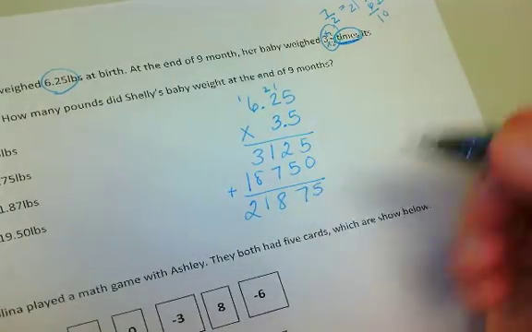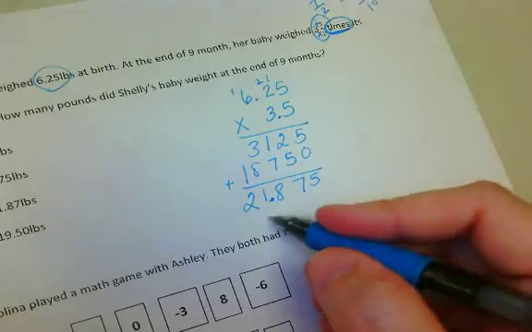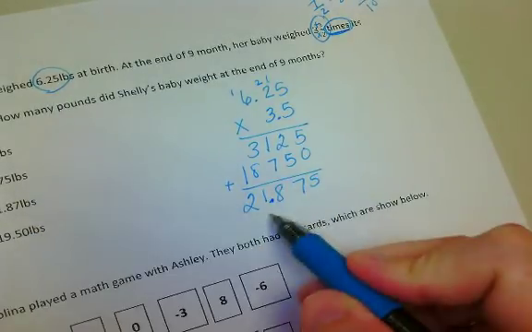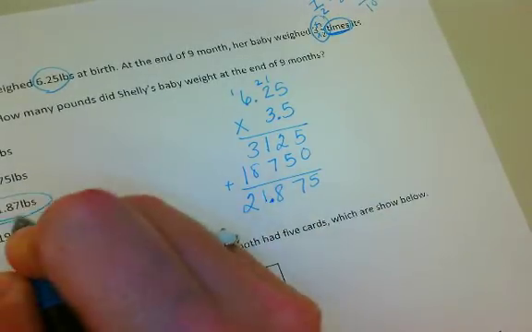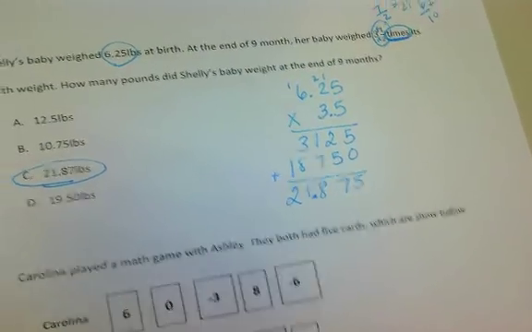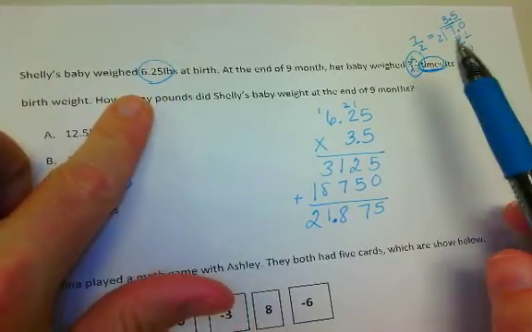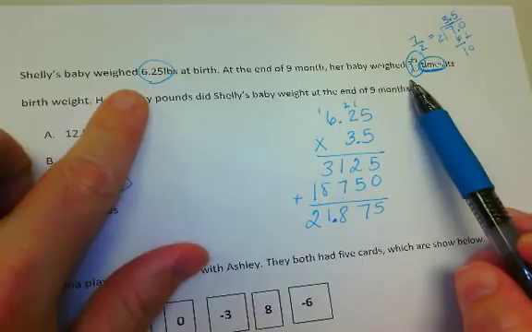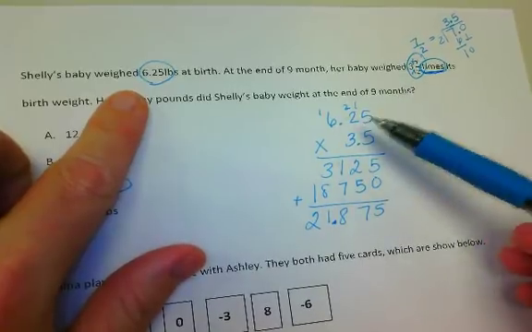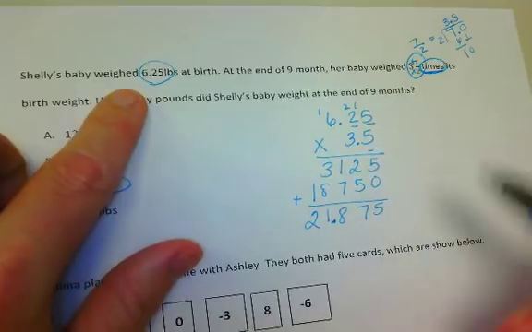Carolina played a math game with Ashley. They both had 5 cards, which are shown below. So here's Carolina's cards and here's Ashley's cards. 1, 2, 3, 4, 5. 1, 2, 3, 4, 5. Their score is the sum of the numbers on the 5 cards. The one with the highest number wins. Who is the winner of the math game? So again, we're doing sum, which is adding. So we need to work out both of these here.